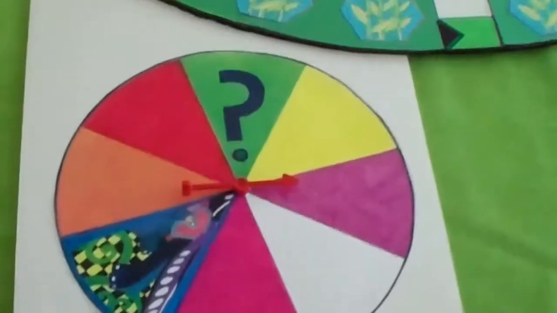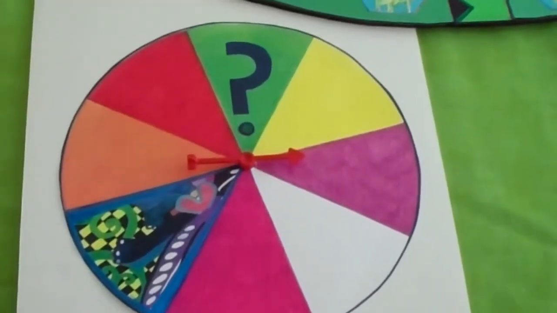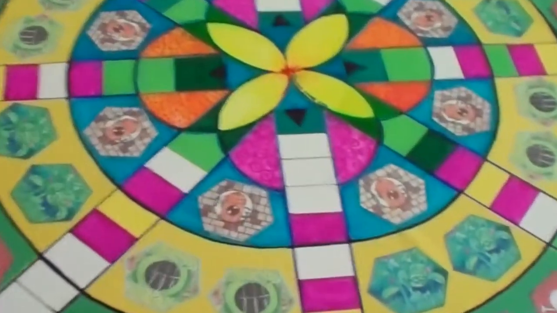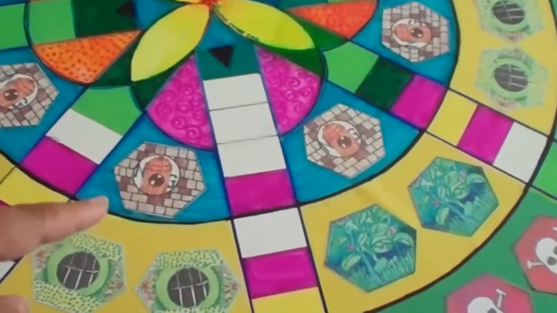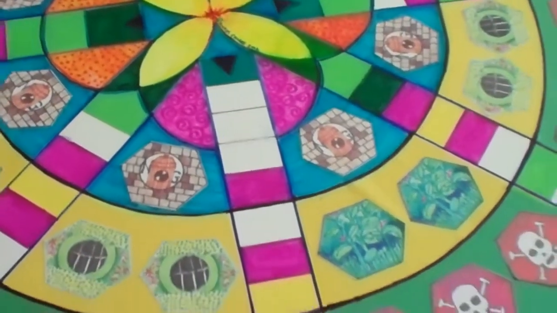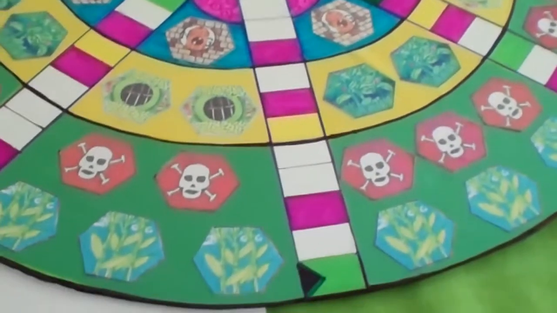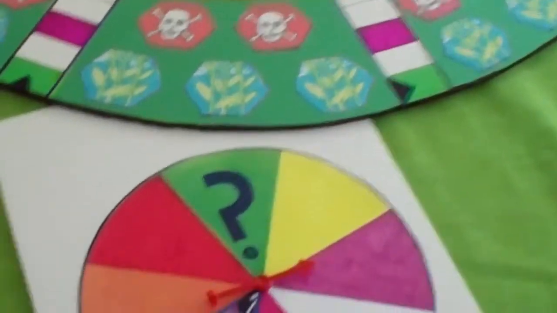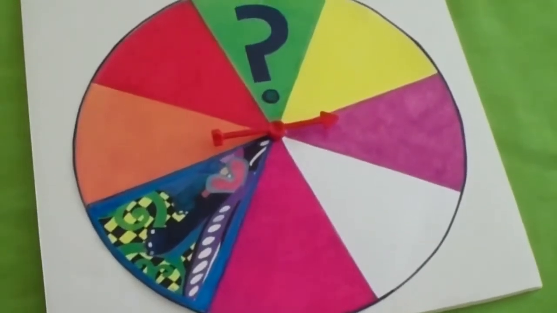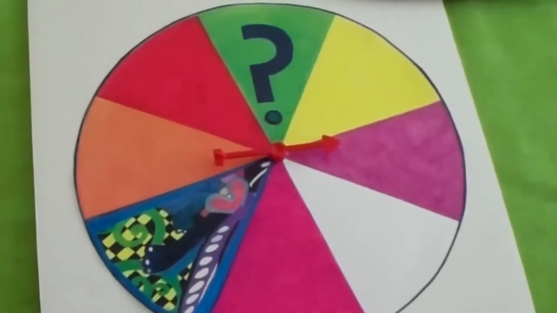This is the spin board, and the spin board comes into play every time a player of the superheroes beekeeper teams lands on a white space on the board. Every time that happens, whoever's turn it is will use the spin board, and that will determine what happens during the rest of their turn.